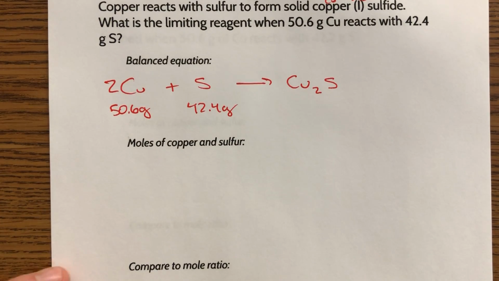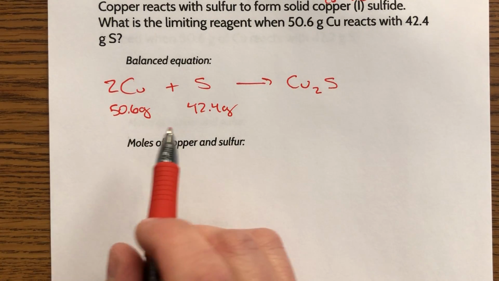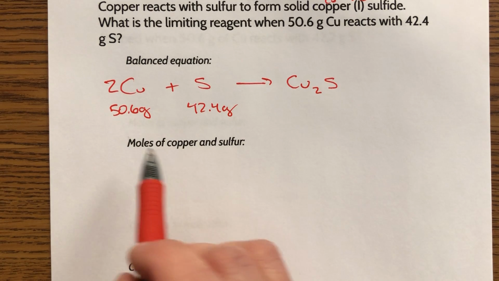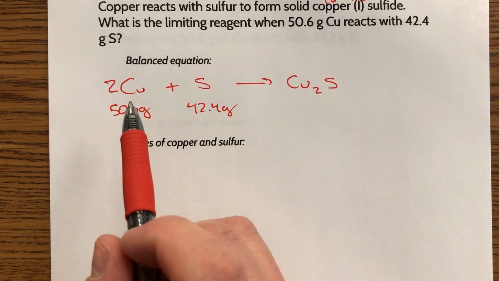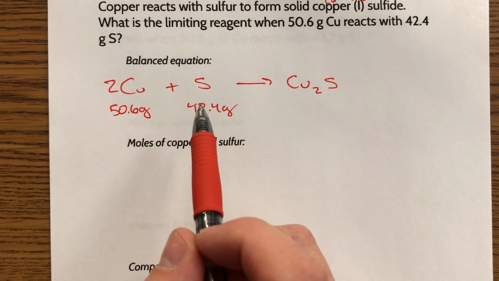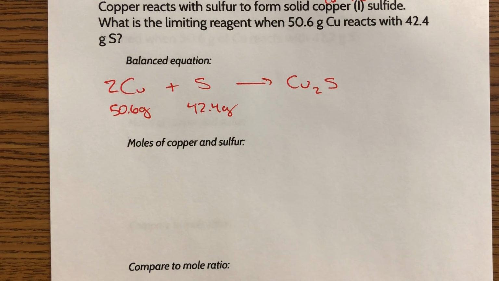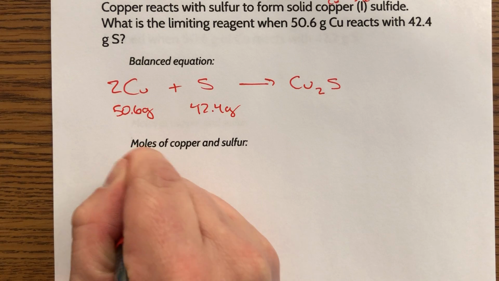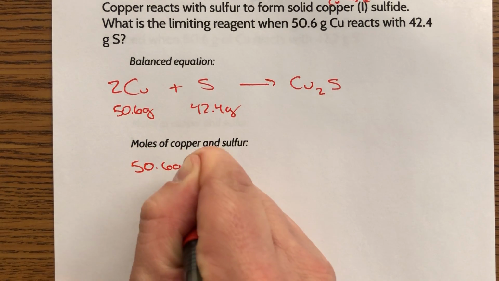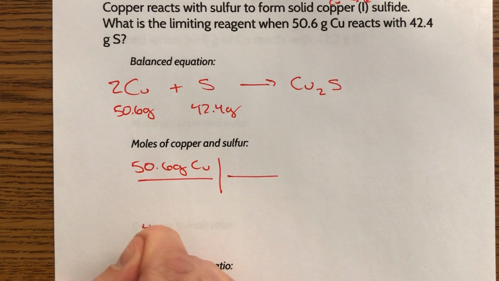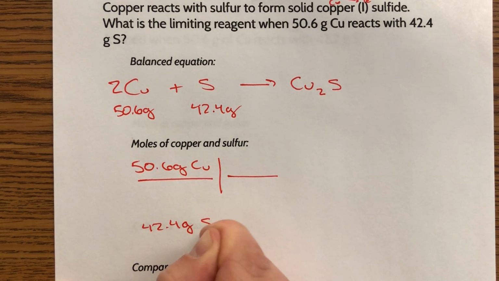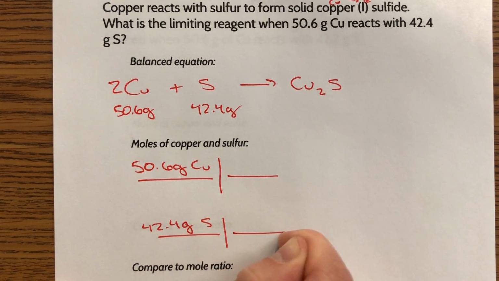So the first thing we've got to do is convert both of these amounts into moles so we can compare them, because they're different masses. Copper is much bigger and heavier than sulfur is. Let's write it out down here. So we have 50.6 grams of copper. We set up our picket fence, and we're going to have 42.4 grams of sulfur. Set up our picket fence.